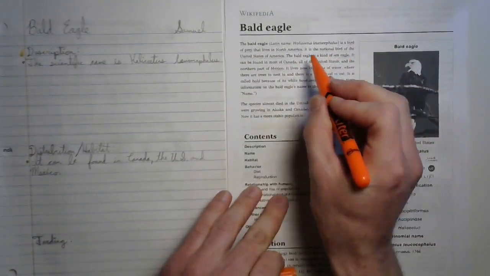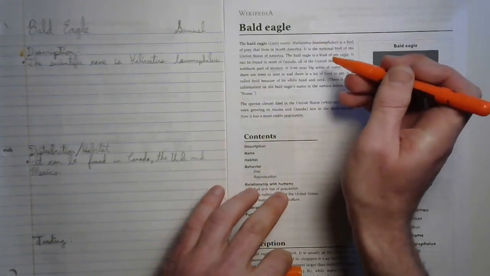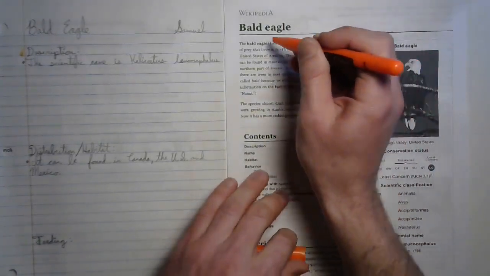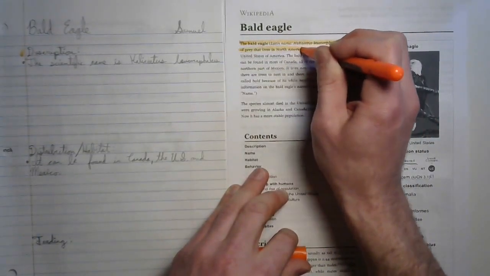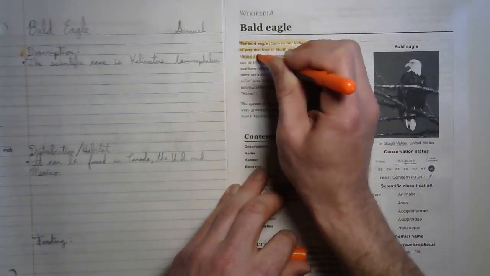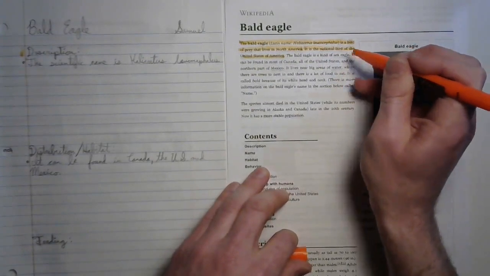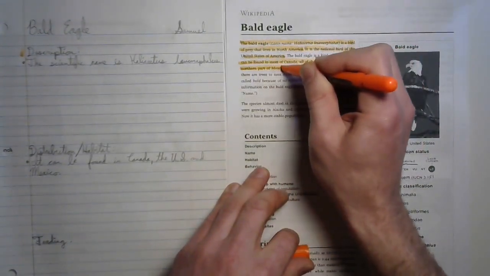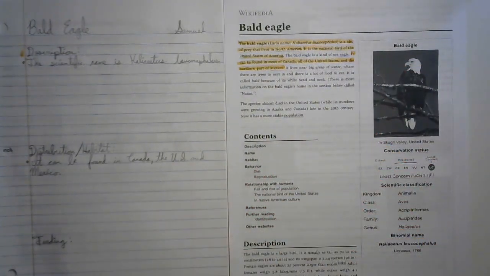The bald eagle is a bird of prey that lives in North America. Ooh, that's distribution. I should have gotten that in there. It is the national bird of the United States of America. Well, I definitely want to highlight that first bit because that was really important. It's the national bird of the United States of America, most definitely. The bald eagle is a kind of sea eagle. Maybe I skipped that, but it can be found in Canada, the United States and the northern part of Mexico is important. It lives near big areas of water where there are trees to nest in.